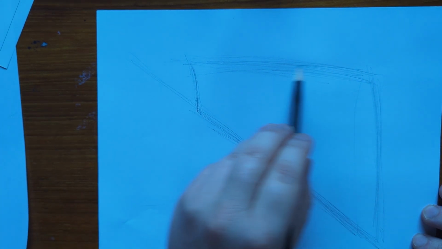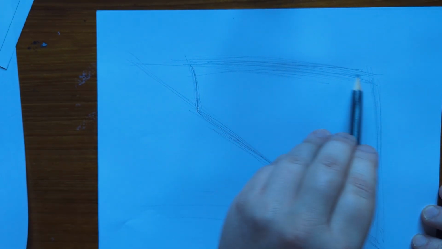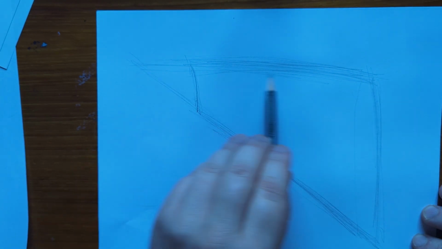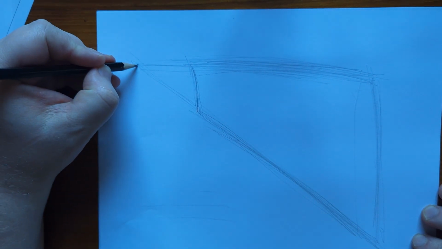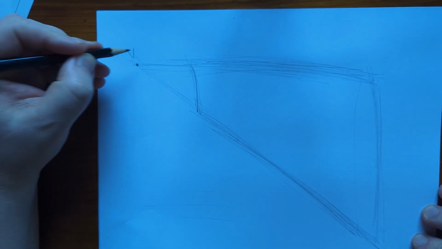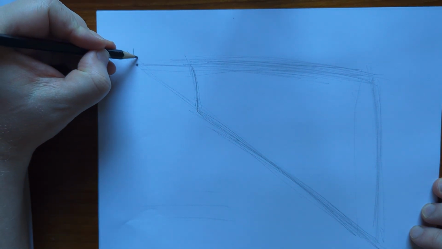intersect at some vanishing point. So go ahead and draw the top and the bottom line intersecting at some vanishing point here. We'll call that our vanishing point.